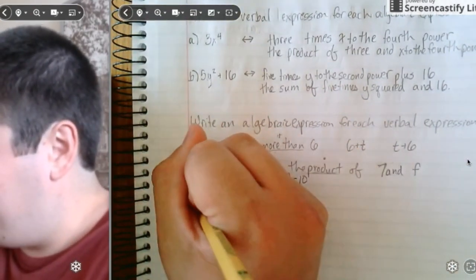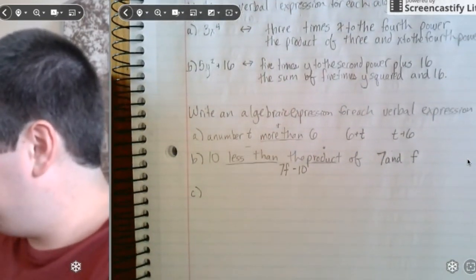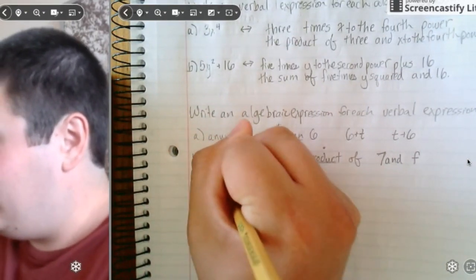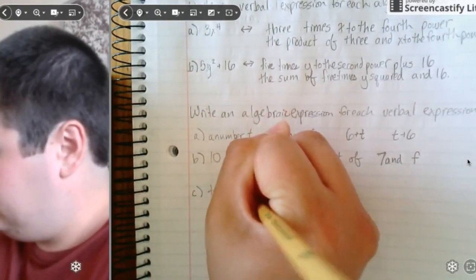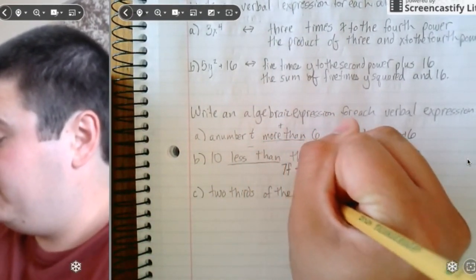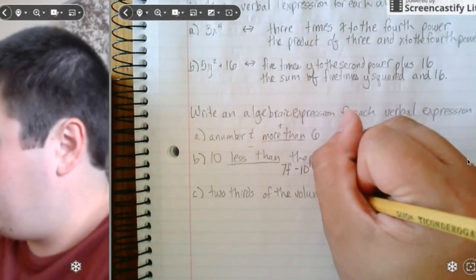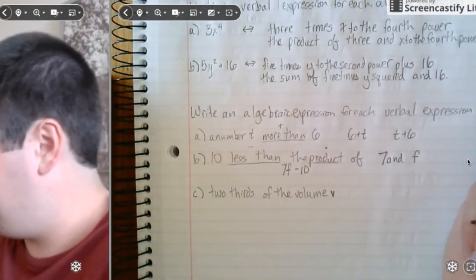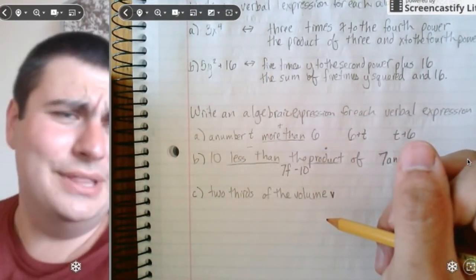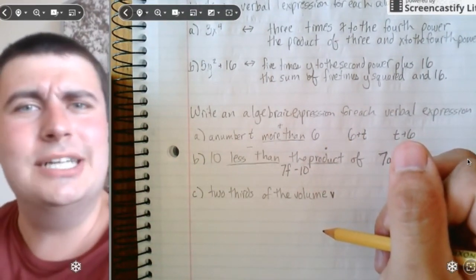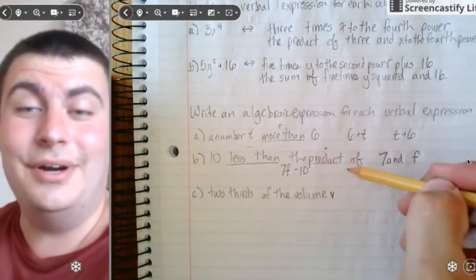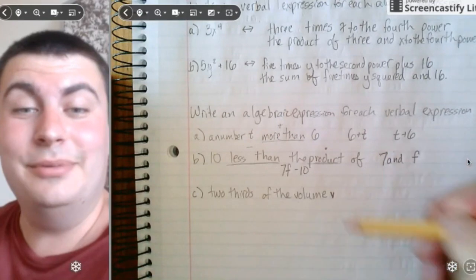Let's look at one more before you do an example on your own. So C, we're going to look at 2/3 of the volume V. Now, when we call this volume v, that's defining what the variable v stands for. So don't be tricked up that we need to find some volume all of a sudden. No, volume is standing for that variable v.